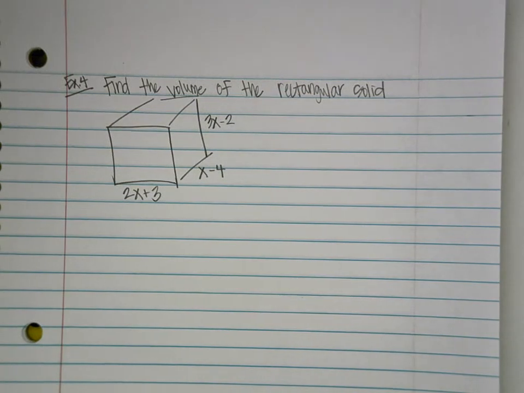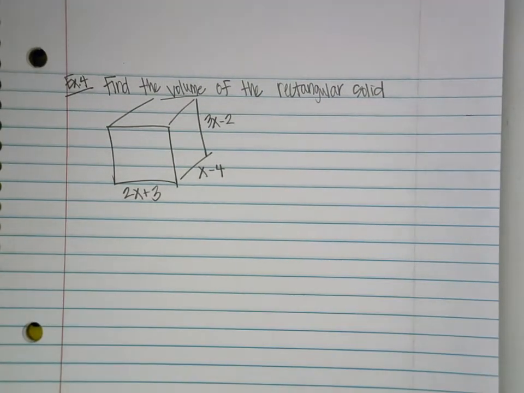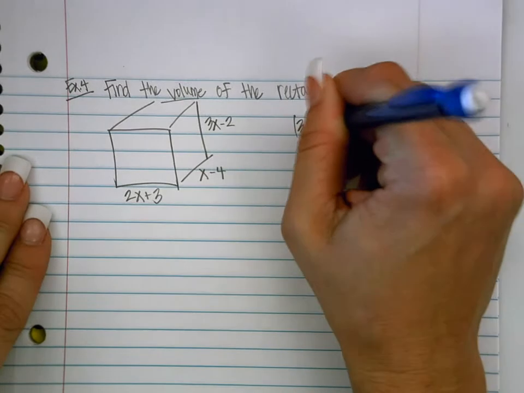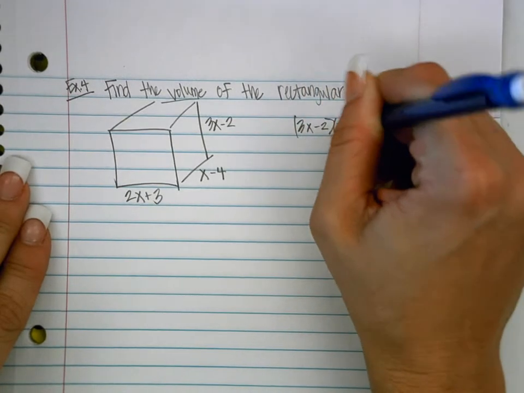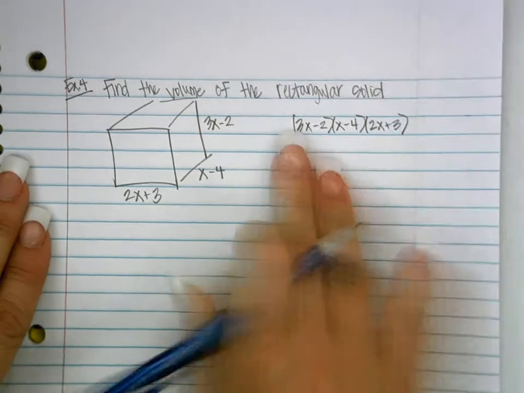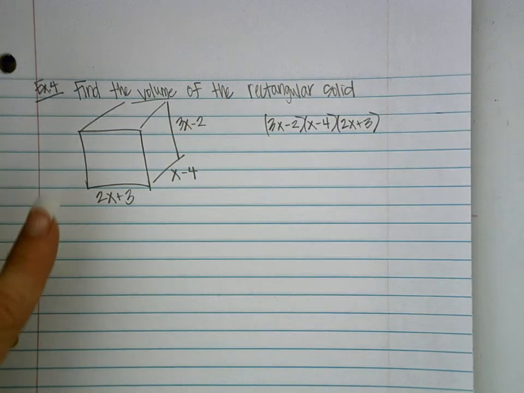How do you find volume? Does anyone remember? You have to multiply all its sides by each other. So length times height times width. It doesn't really matter what order you multiply them in, as long as you get them all multiplied together. So we're going to multiply 3x minus 2 times x minus 4 times 2x plus 3. Like I said, you can multiply these in any order. Your parentheses could totally be mixed up, and that's fine.